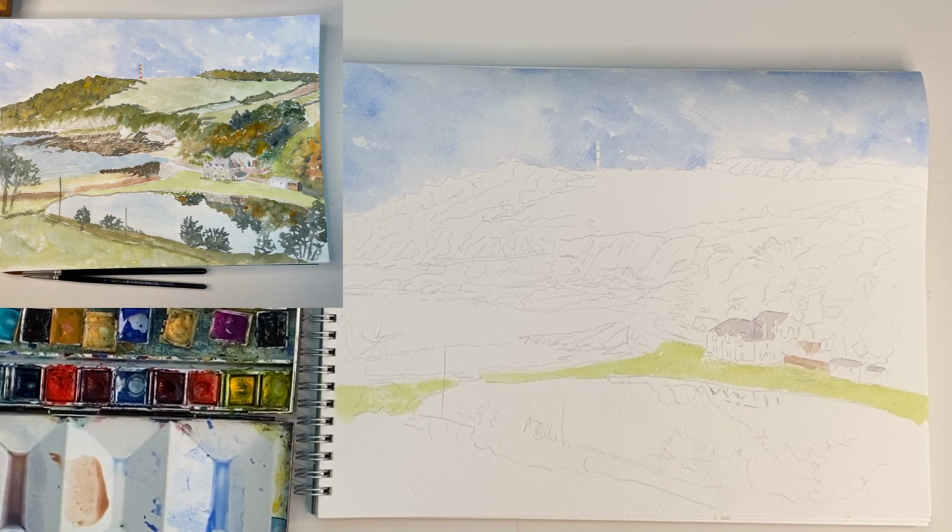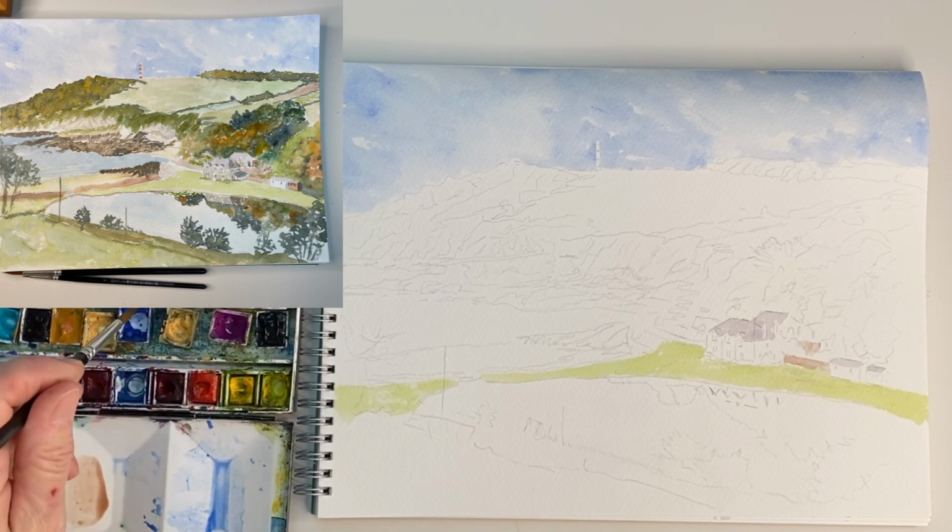So now I need to put in the foreground, which is rough scrub. So I need to make clumps. So I'm going to add a little bit of blue to the green mix I had a minute ago. Make it darker because it's in shade.